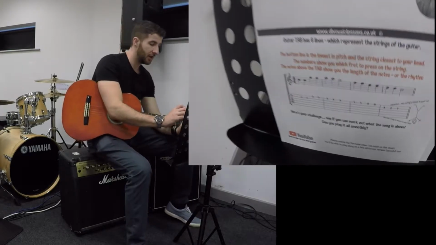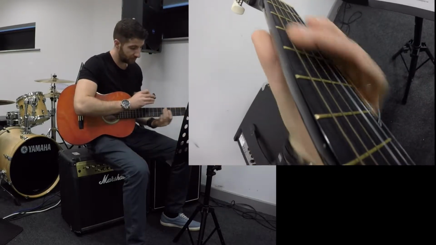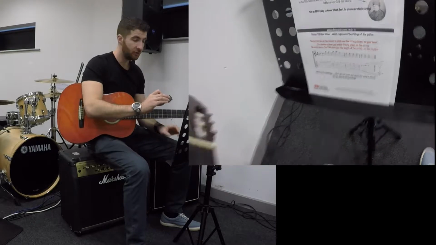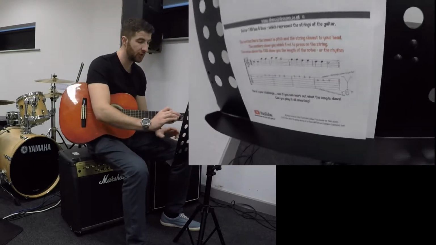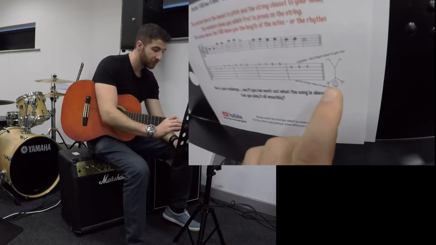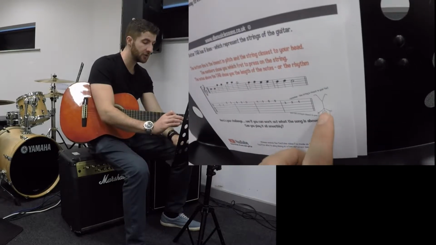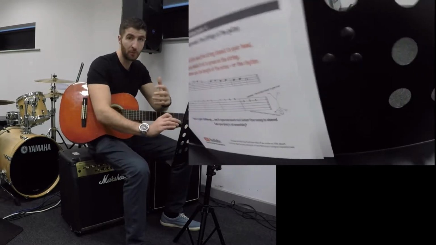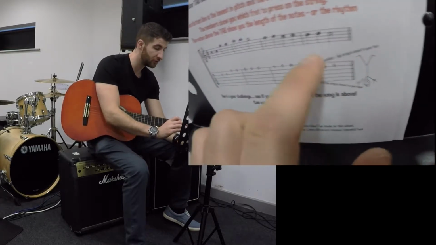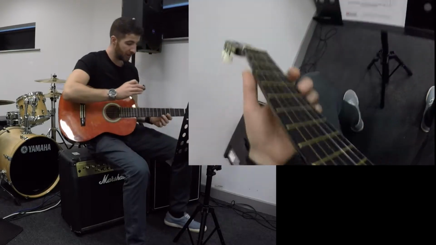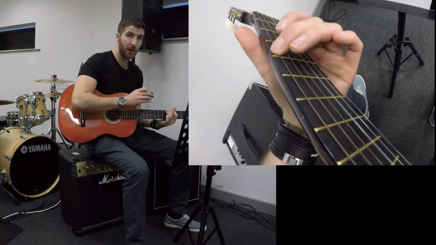Guitar tab has 6 lines. They represent the strings of the guitar. The bottom line is the lowest in pitch. So the bottom line on guitar tab is the lowest in pitch and the string closest to your head. This is really important. An upside down stickman next to guitar tab will remind you which string is closest to your head and which one's closest to your feet. So the top line in guitar tab is the one closest to our feet, and the bottom line is the one closest to our head.